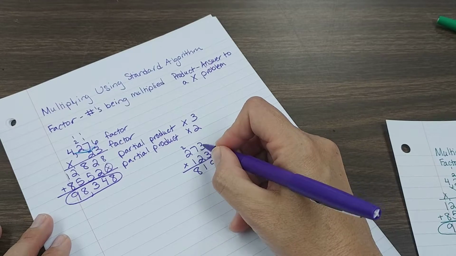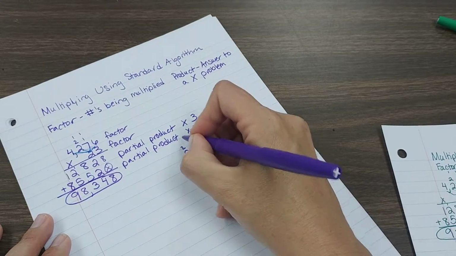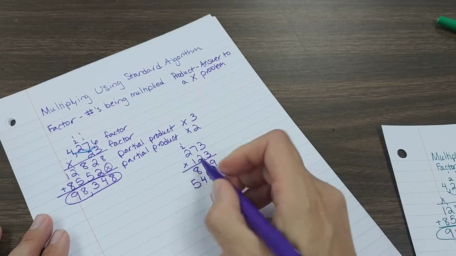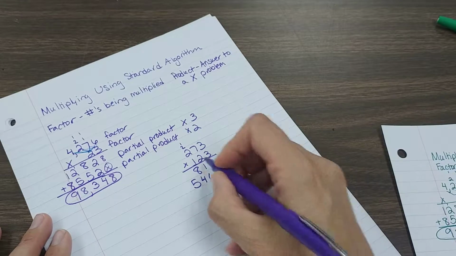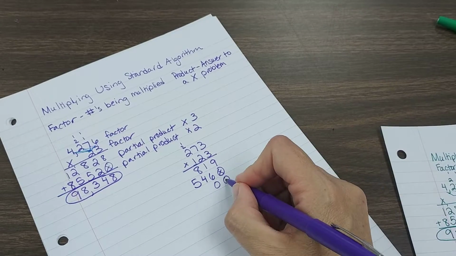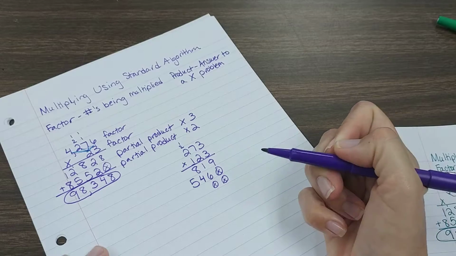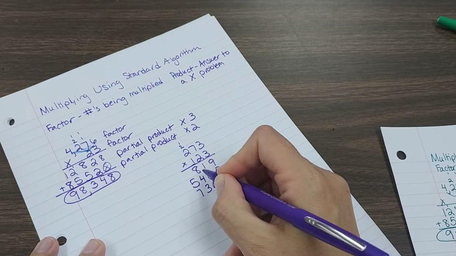Distribute our 2. 2 times 3 is 6. 2 times 7 is 14. Carry our 1. 2 times 2 is 4, plus 1 is 5. Now, because we are in the hundreds place, when we multiply by hundreds, we're going to have 2 place value holders. So they should see a pattern. Now we can distribute our 1. 1 times 3 is 3. 1 times 7 is 7.